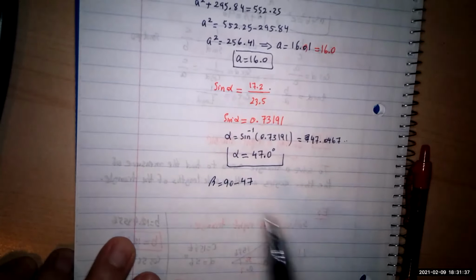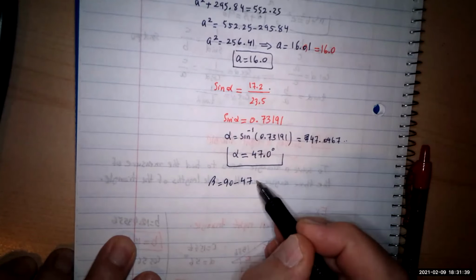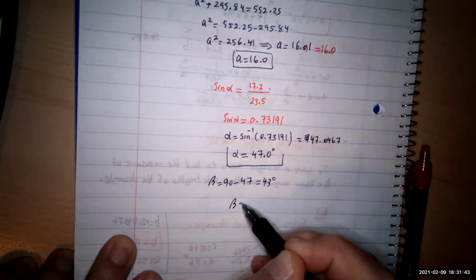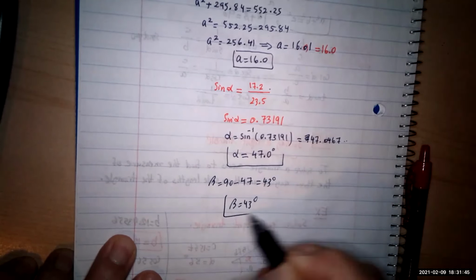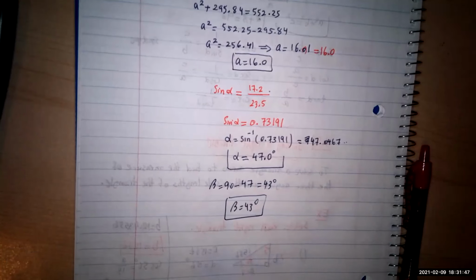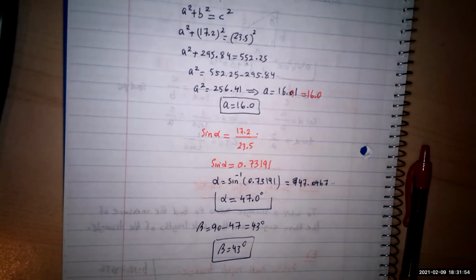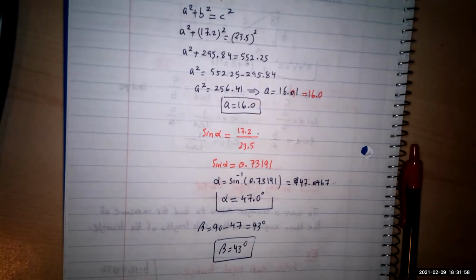Okay, so 90 minus 47 gives us 43. So we have the beta, which is 43, and then we're done. It's not a difficult operation, but since you have to use your calculator, you have to be careful to make sure you get these numbers in the right direction.